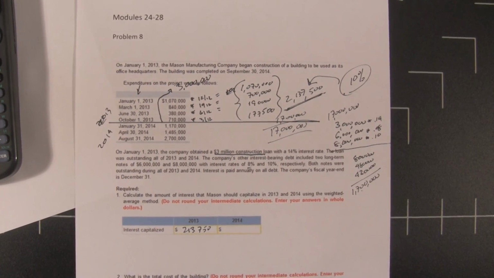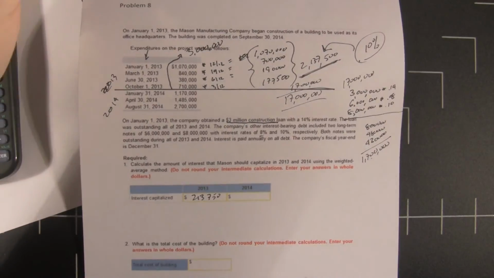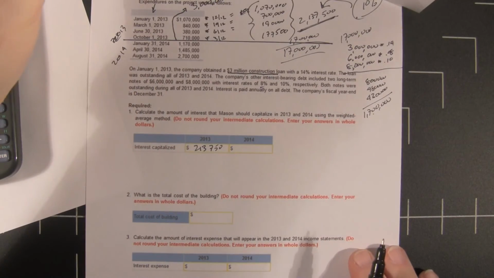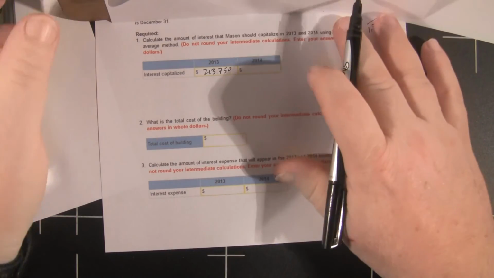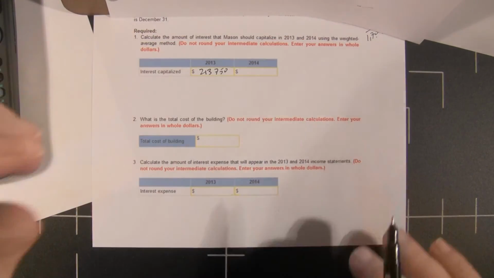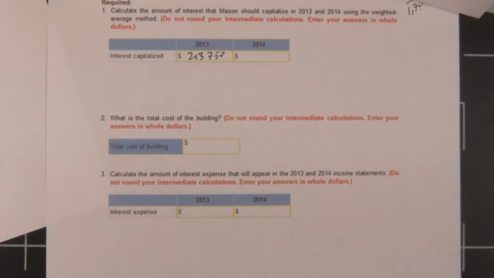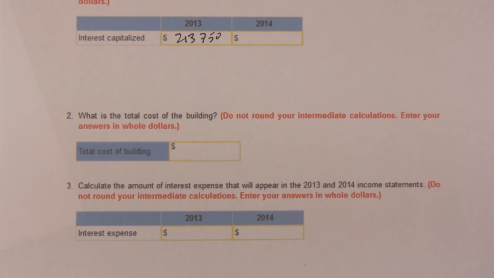And those are the pieces that we're going to do down at the bottom here. We're going to have our interest expense for the year. Let me zoom it in a little bit so you can see it. It makes no sense to write nice and neat and then not have you be able to see it.